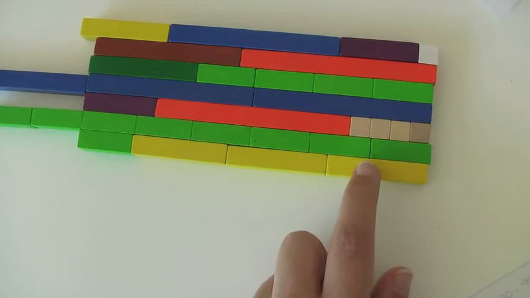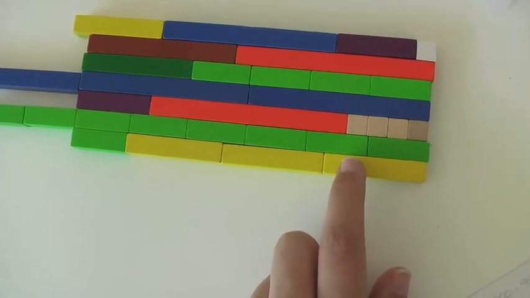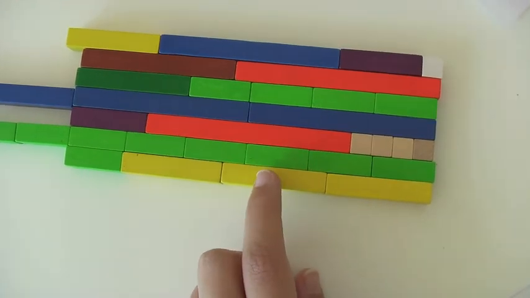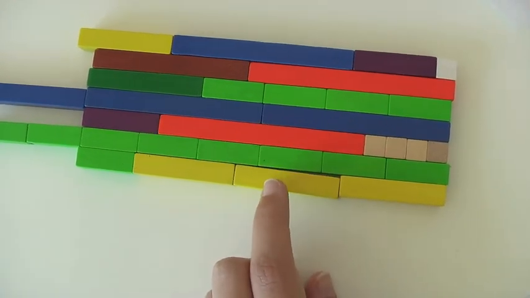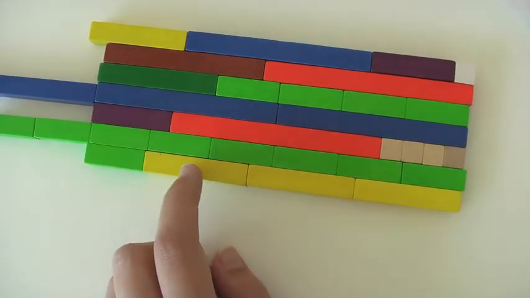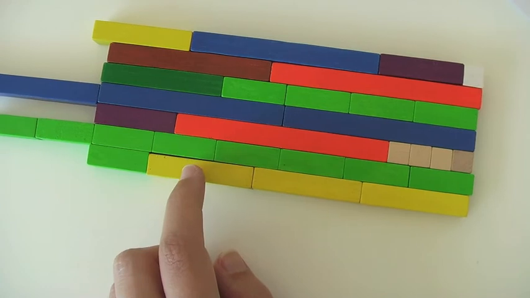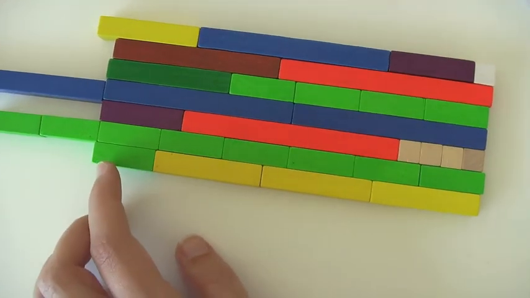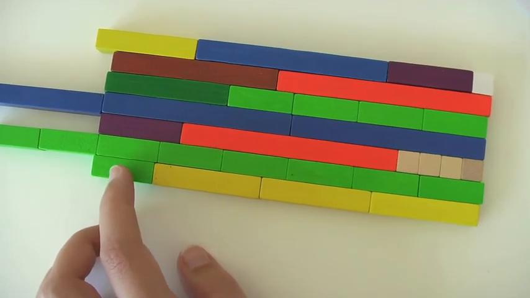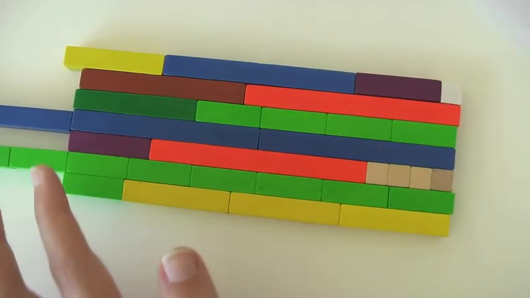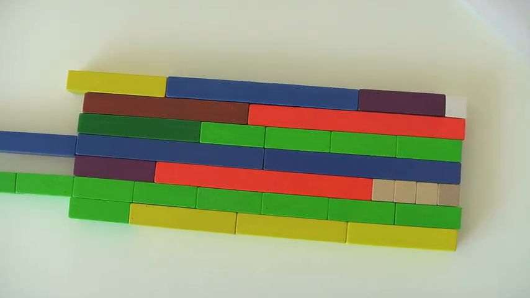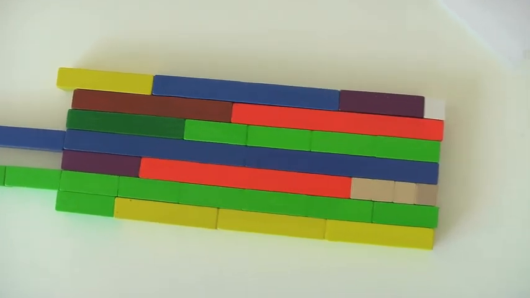You could call this 1/5 of 25 plus 1/10 of 50 plus 1/6 of 30 plus, I don't know, 1/3 of 9 or something like that. So try to have your kids make it as interesting as they possibly can, as crazy as they can possibly make it.